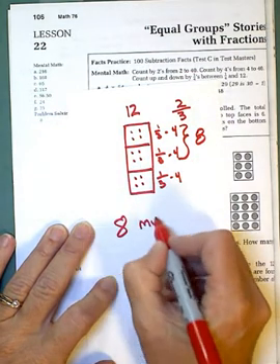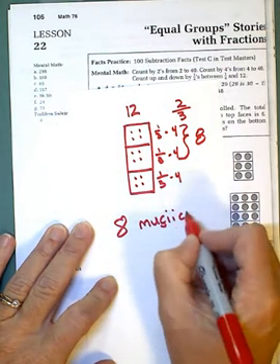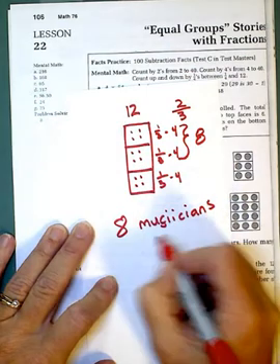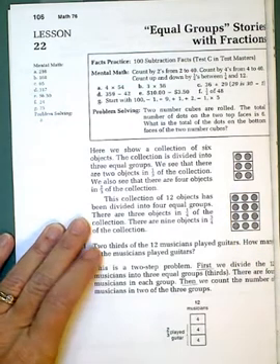Be sure you include a label, and please spell much better than I just did. Let's go ahead and turn the page and look at another example together.